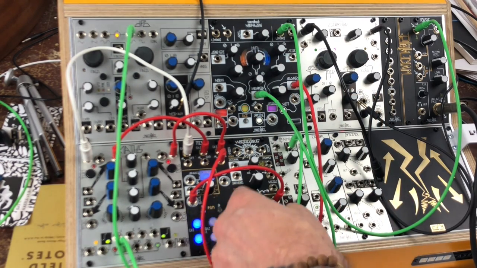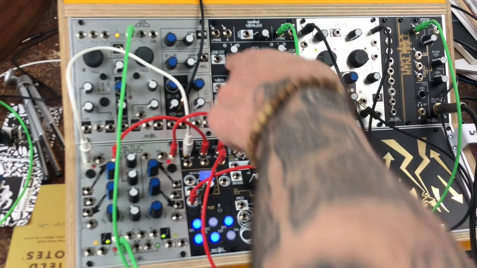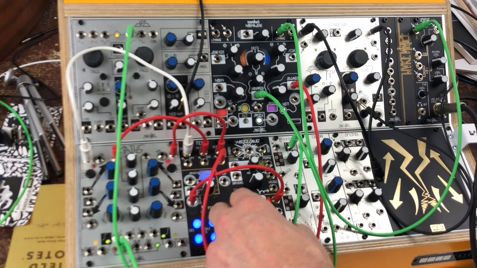I'm just going to mess around now with the different clocking of the Wogglebug and listen to how the elements of the Morphagene change because of that.